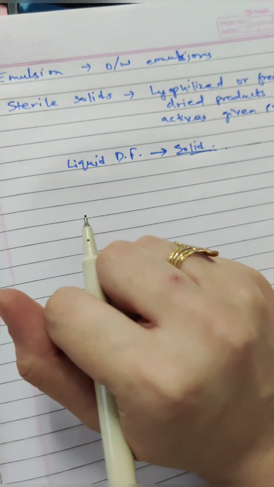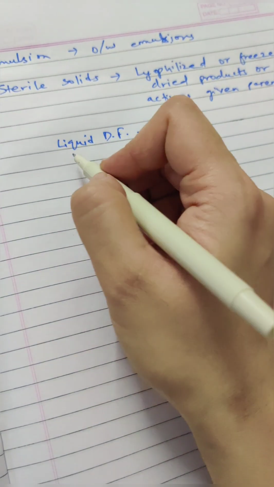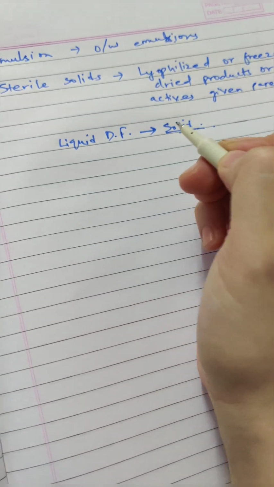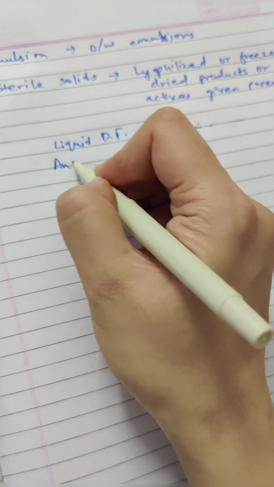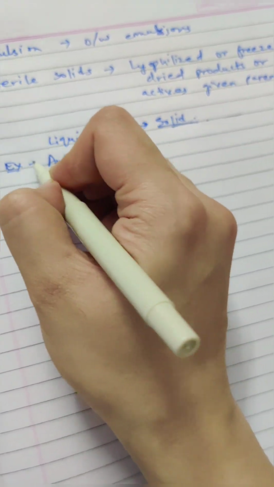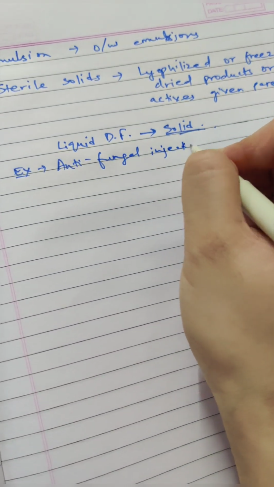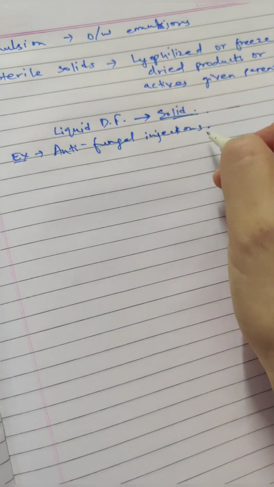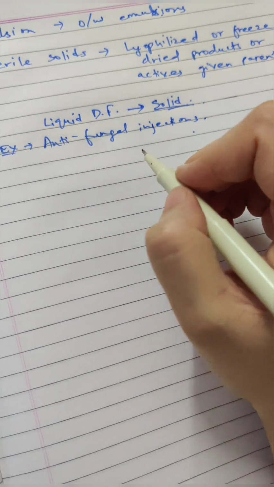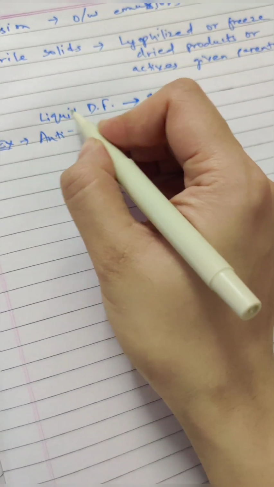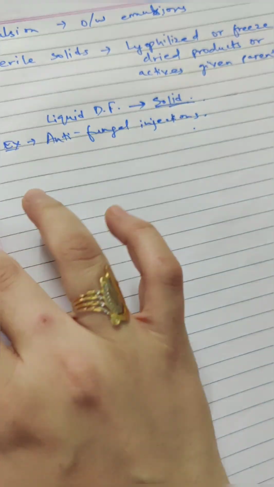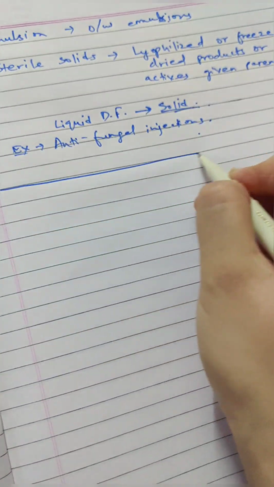Now, what advantages does it offer? It is very good as antifungal. Okay, example of the sterile solid is antifungal injections. They are stable for a very long time and can be reconstituted easily. Okay, so this is all the classification of parenteral preparations.